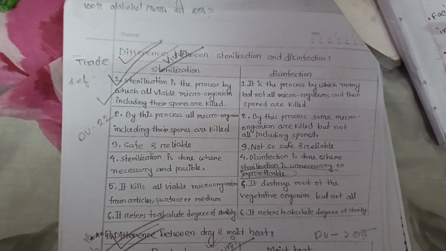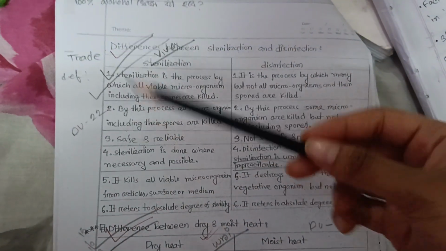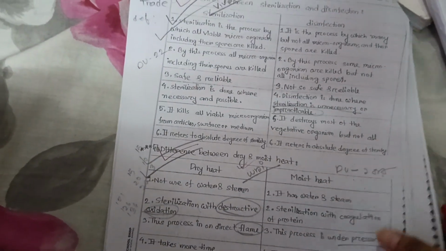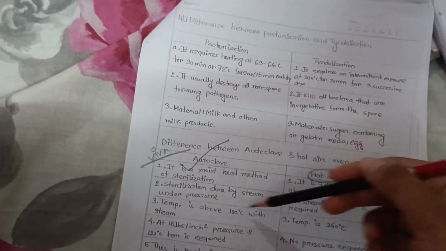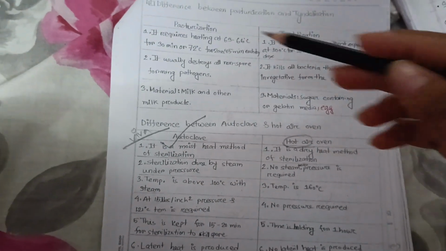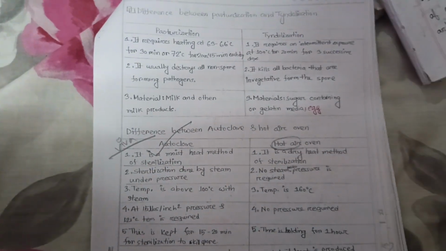Now let's come to differences. This difference is very, very, very important: the difference between sterilization and disinfection. The difference between dry heat and moist heat is also important. The difference between autoclave and hot air oven is also important, but it's third in importance. The first two are more important than this one.